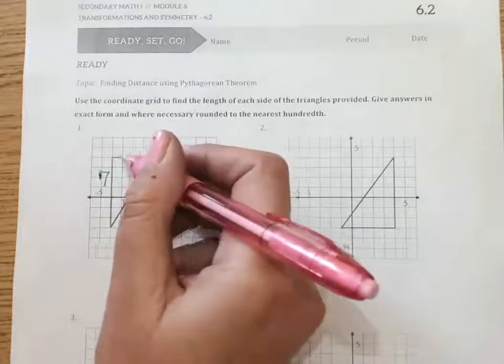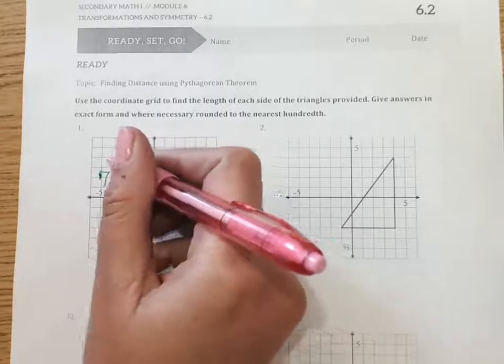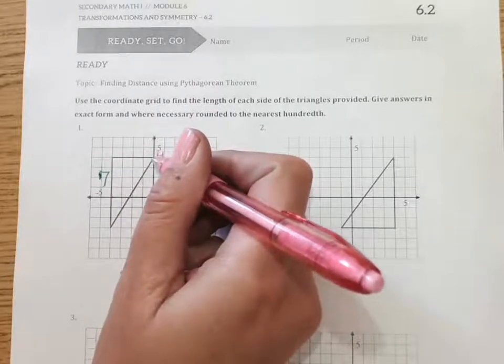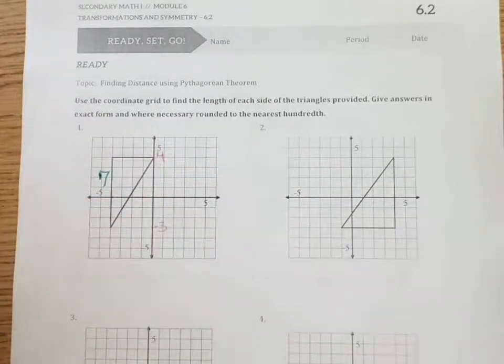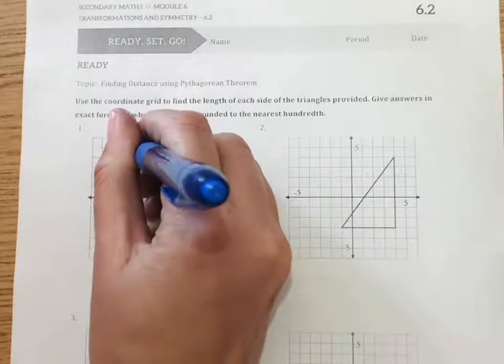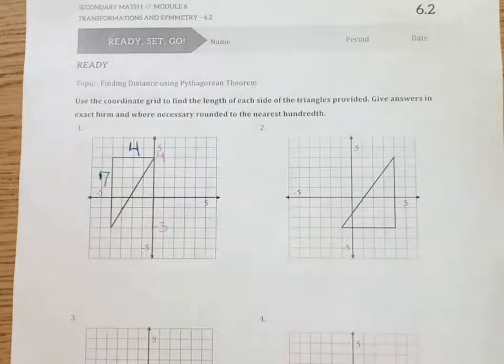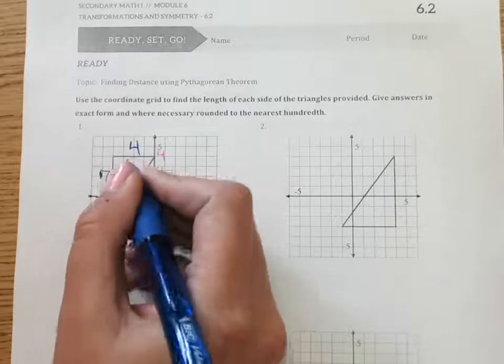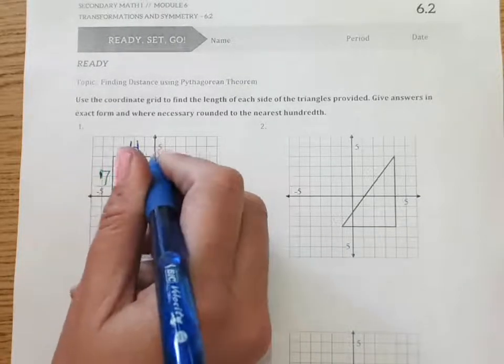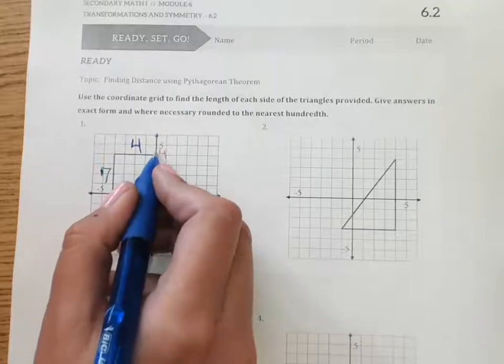And then the other one, count the distance here. 1, 2, 3, 4. Oh, let me do a different color. So that side length is 4. Or you could label the point. This point is -4, 0. So -4 to 0 is 4.